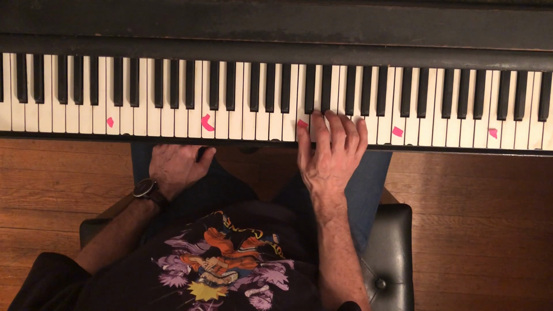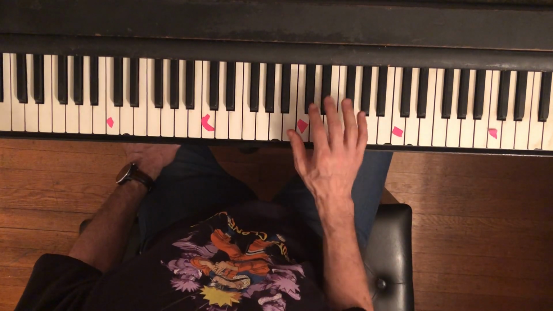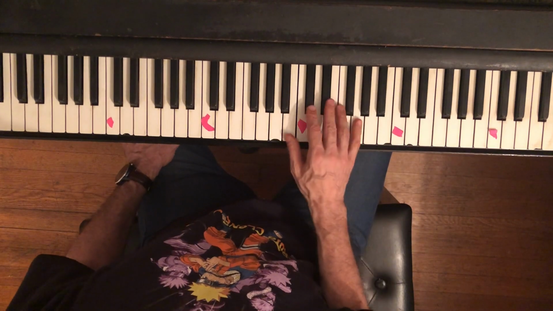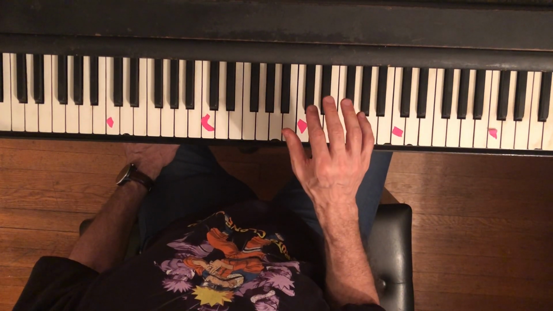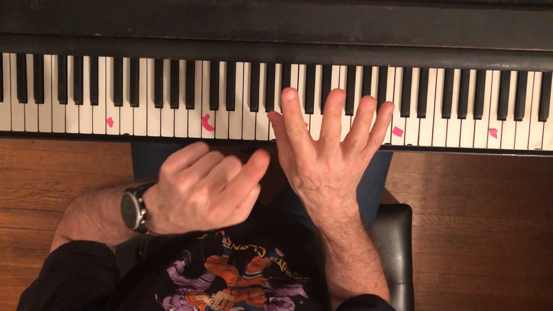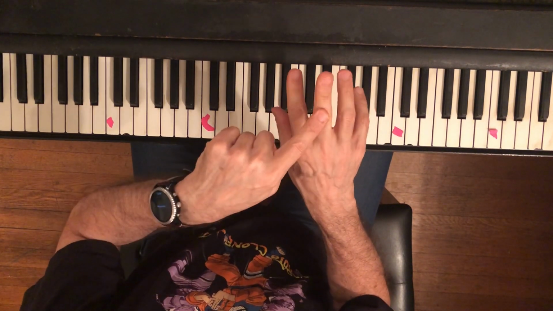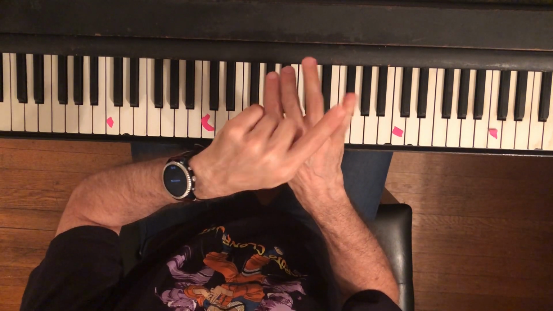Those are the names of the notes. See, the notes can have numbers too, but the numbers usually refer to the fingers that are playing them. Thumb is 1. I told you this last time. Pointer is 2. Middle finger is 3. Ring finger is 4, and pinky is 5.